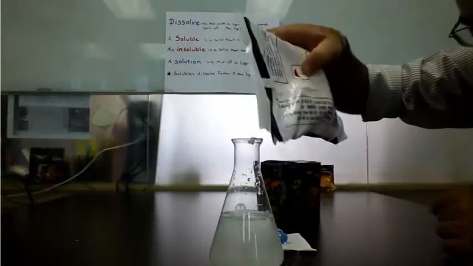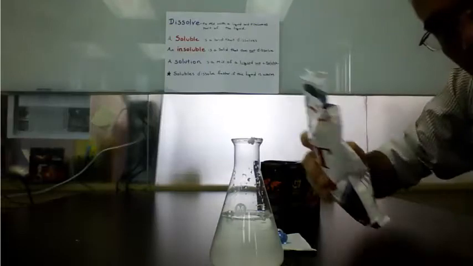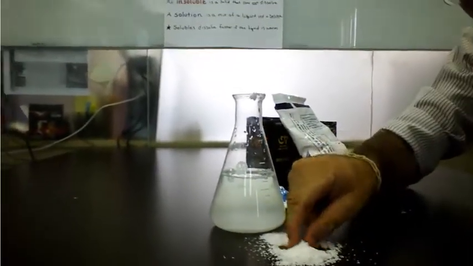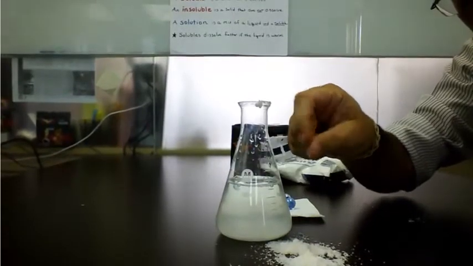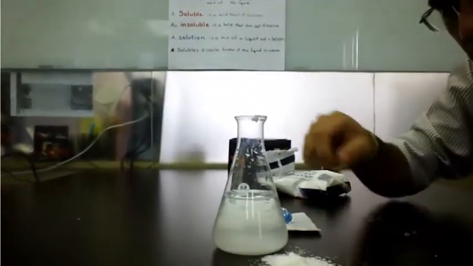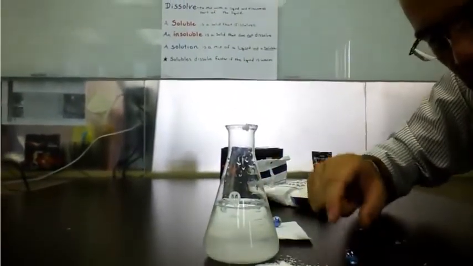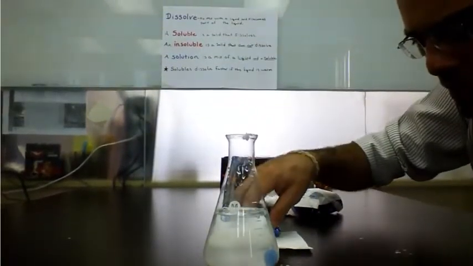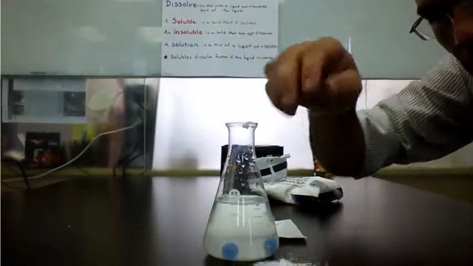Now, if you look on the table, this salt is a solid. I can pick it up, I can push it. It's a solid. Also, these marbles are solid. I'm going to drop those in there too.